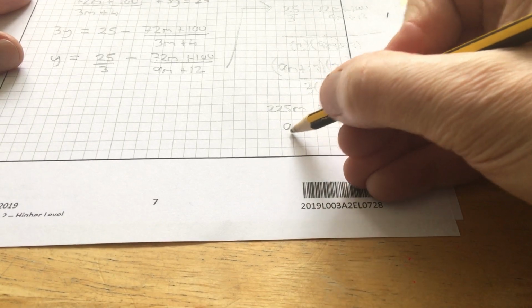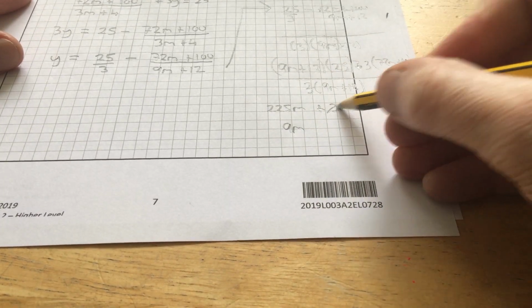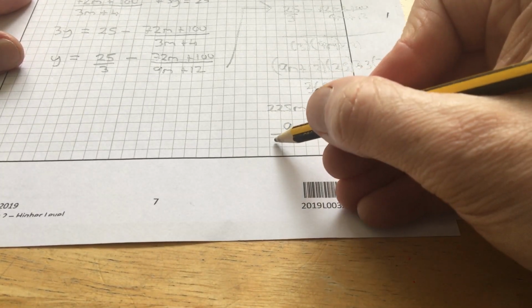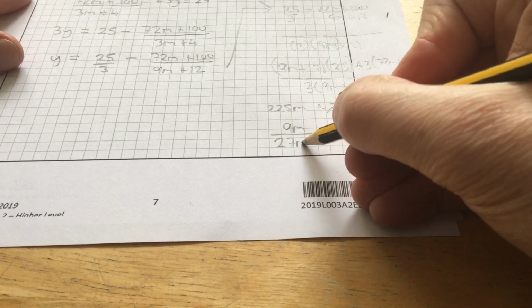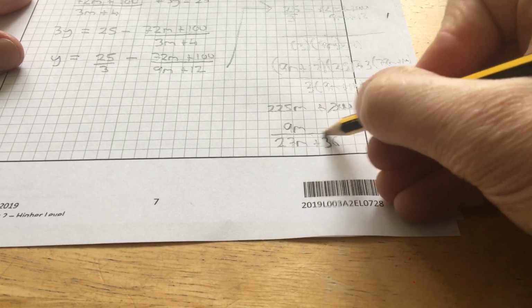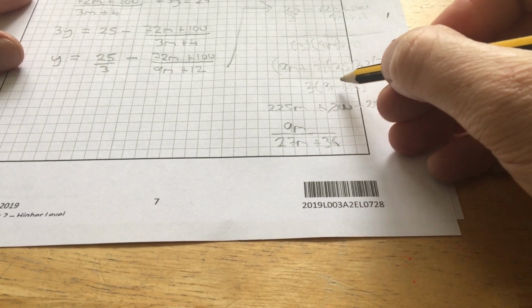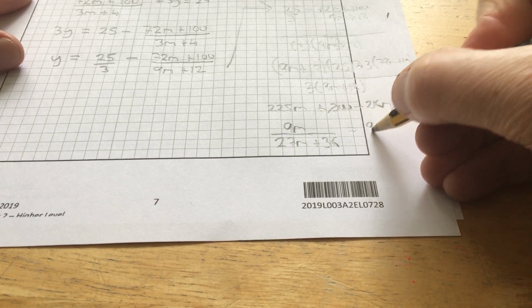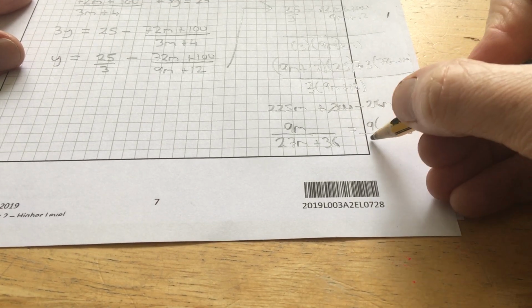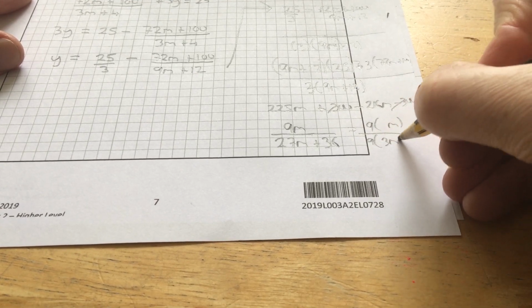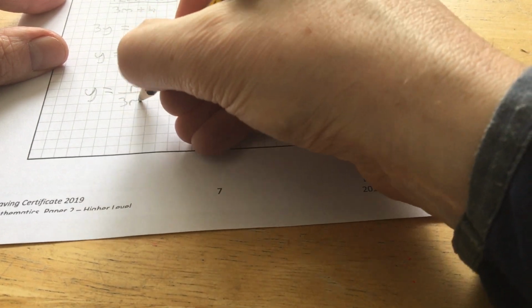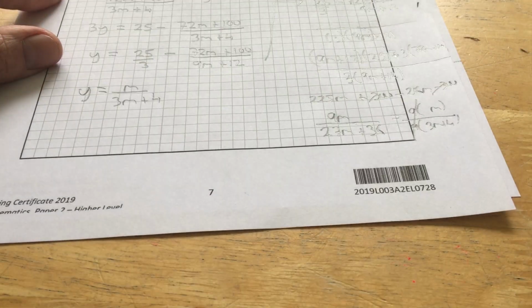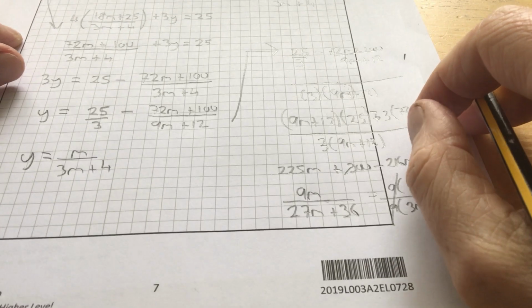So the m's add up to 9m, and then that's 0. So that's actually 9m over 27m plus 36. So see the way I've just multiplied this by 3. So then actually 9 can be factorized out of that top line and the bottom line. So y equals m over 3m plus 4. There's probably a simpler way of getting that.